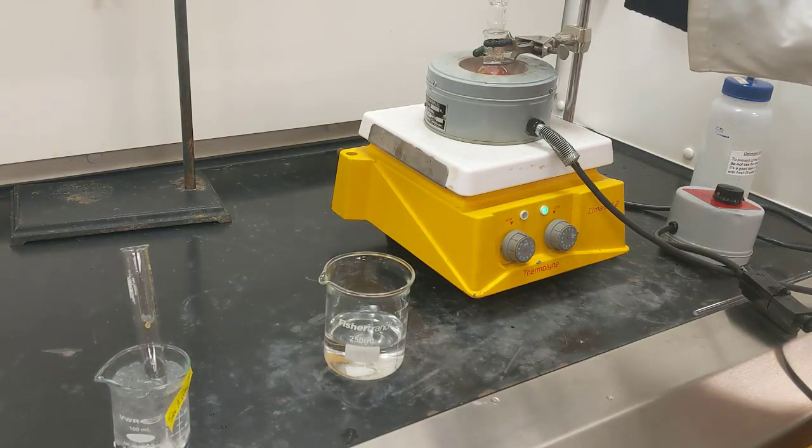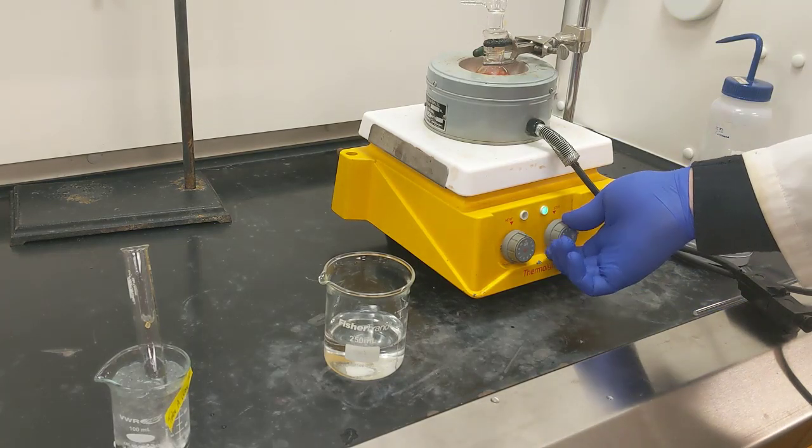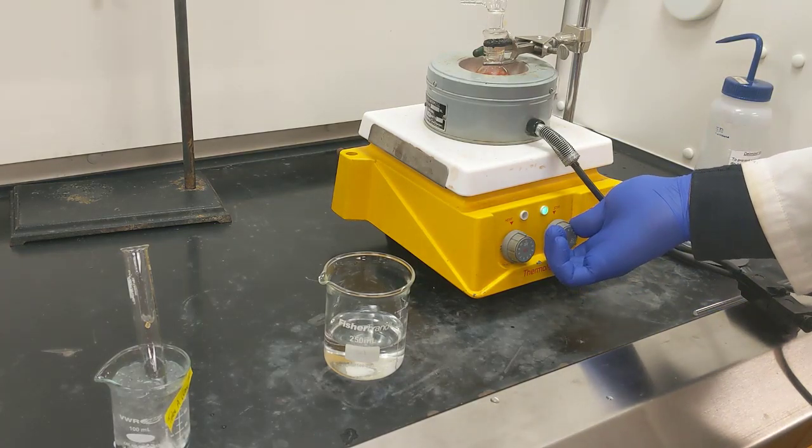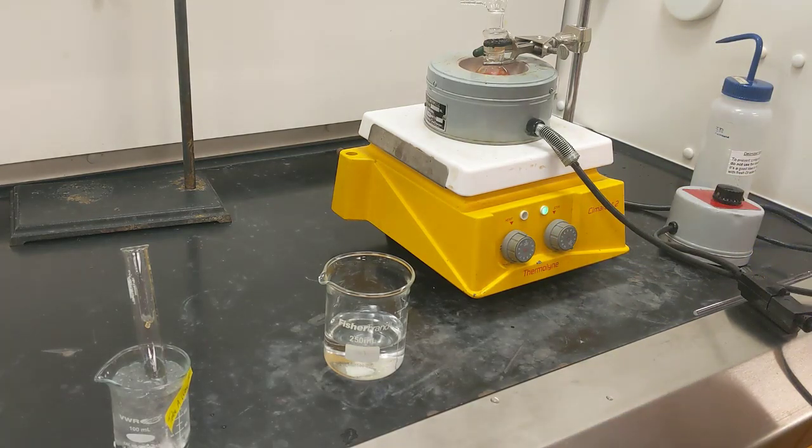In this case, it doesn't really matter if water is flowing through it. I just want to prevent it from boiling up and over and getting into the heating mantle itself and causing the heating mantle any damage. All right, so we'll wait for that to get to a boil. Once it's at a boil, then we'll add our sodium chloride.